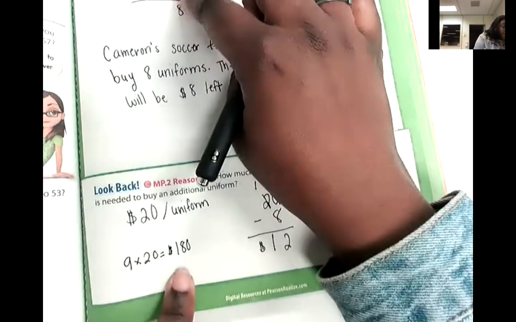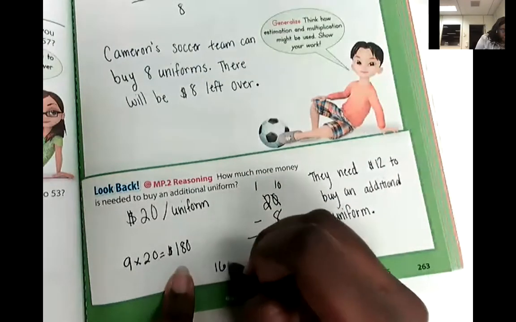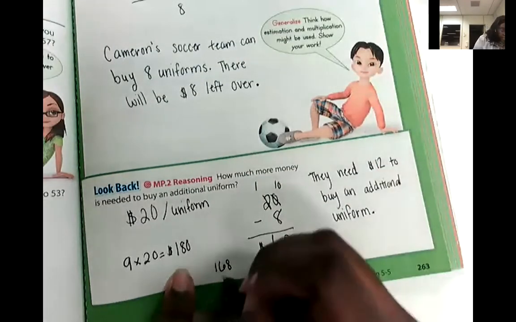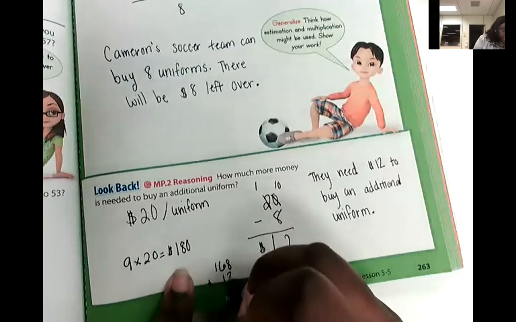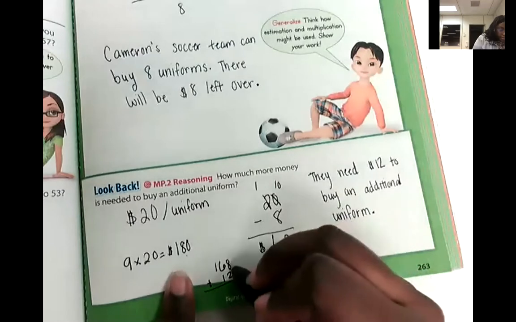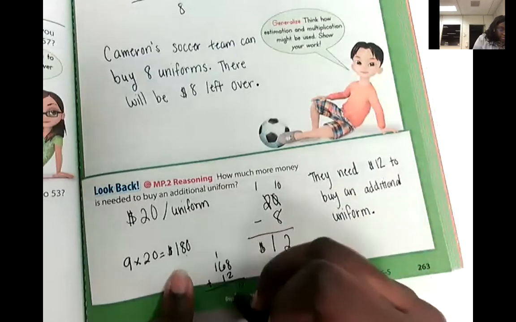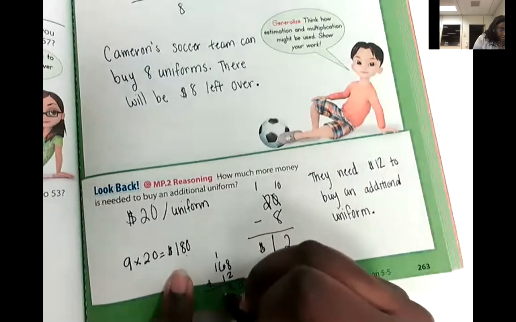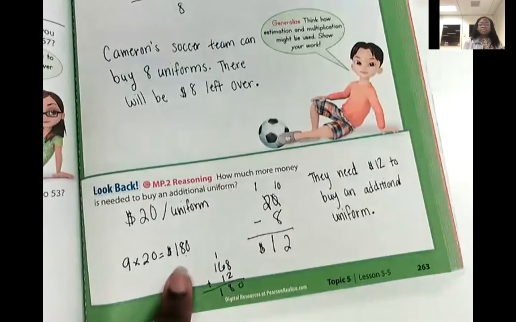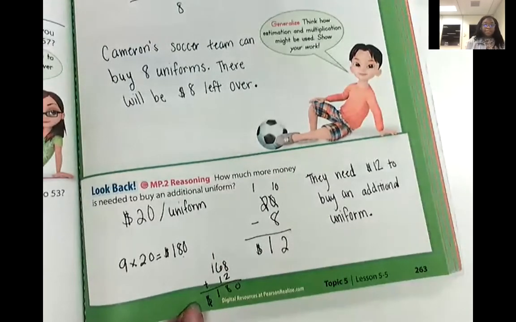Well, if they already have $168 and we add the $12 that's needed, we need to make sure that this equals 180. 8 plus 2 is 10. 6 plus 1 is 7, plus 1 is 8, and 1 plus 0 is 1. 180. So that's another way to check your answer.